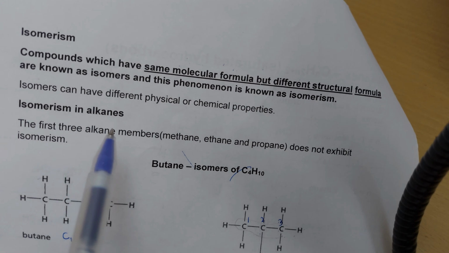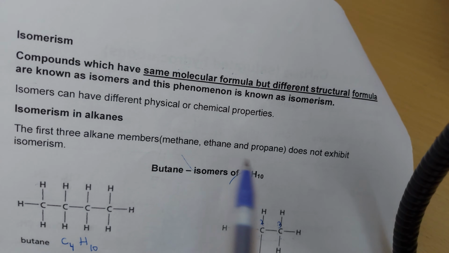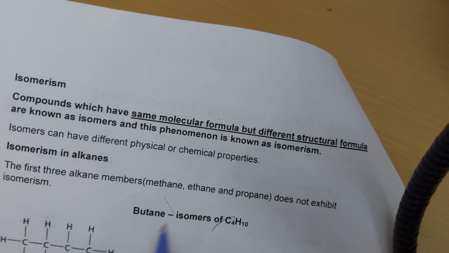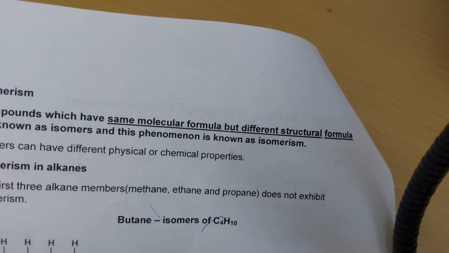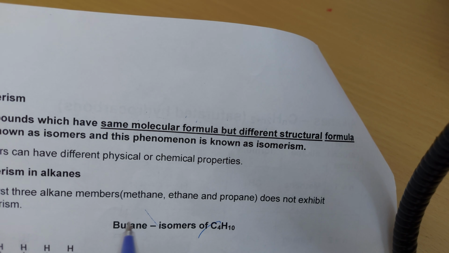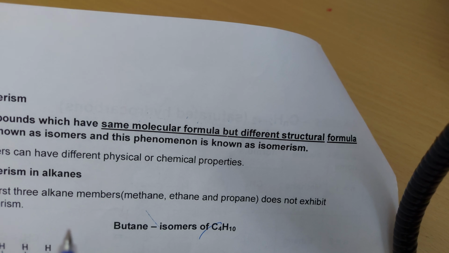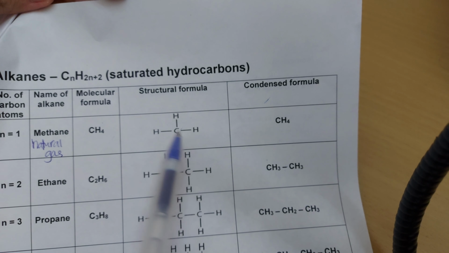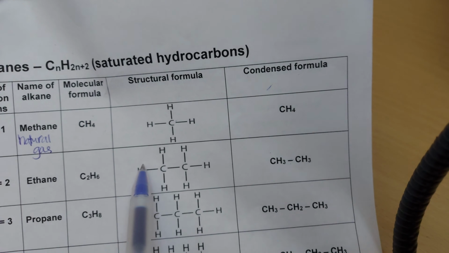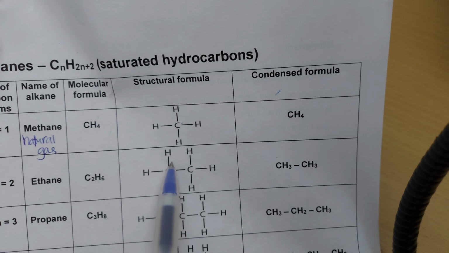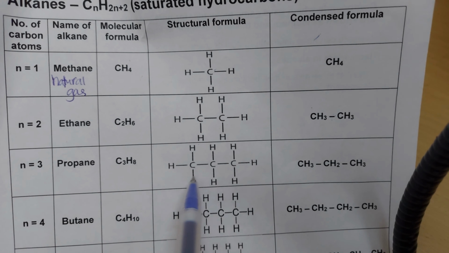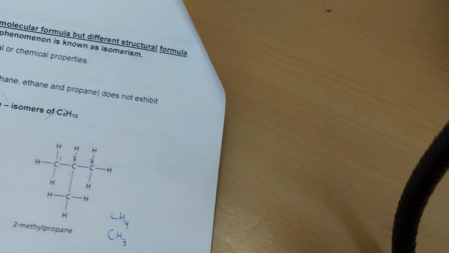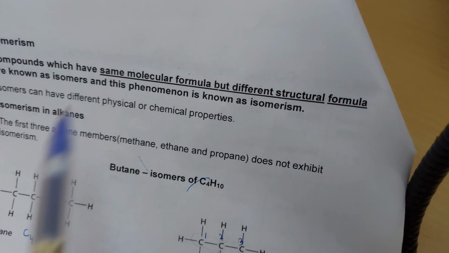The first 3 alkane members, which are methane, ethane, and propane, do not exhibit isomerism. And this is again very important, since they don't have enough carbon atoms for you to mess around with the structure, because for example, in methane, you can't really change the structure. It just looks like that and you can't change it. In ethane, again, you can't really change the structure. And same thing with propane. You just don't have enough carbon atoms to change. We're going to be looking more into that, and you're going to find out why.